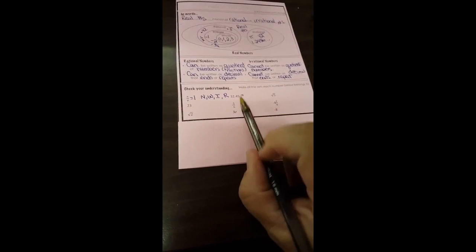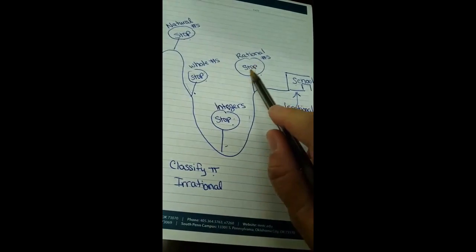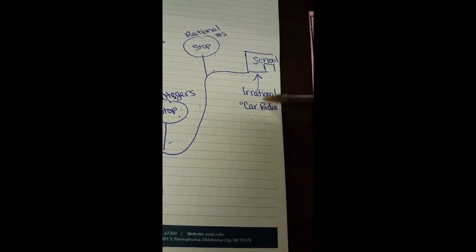Okay, let's look at 32.45. That is a decimal that terminates, right? It stops. So that is a rational number. Rational numbers don't have any stops before it gets to school, so it's only a rational number. Let's look at the square root of 5. The square root of 5 is not a perfect square, so we can't do anything with it other than irrational, so he's a car rider. Remember, don't use I because I is for integer. So actually write out irrational.